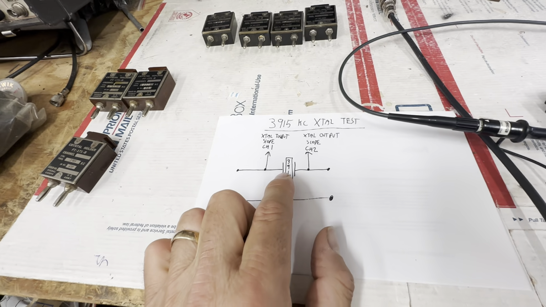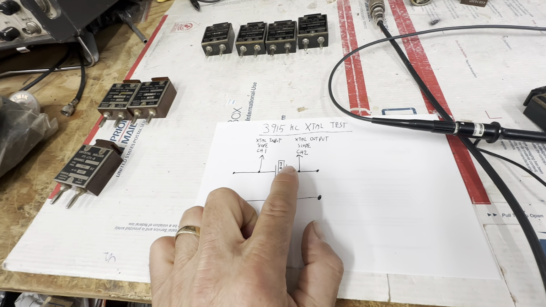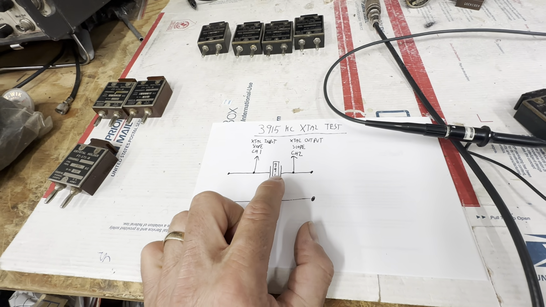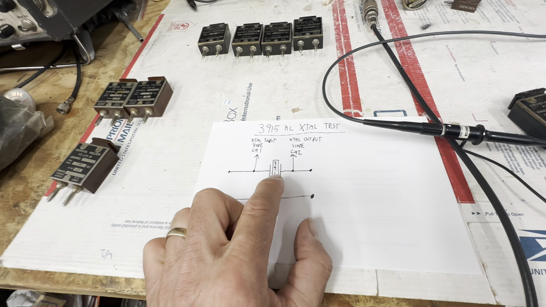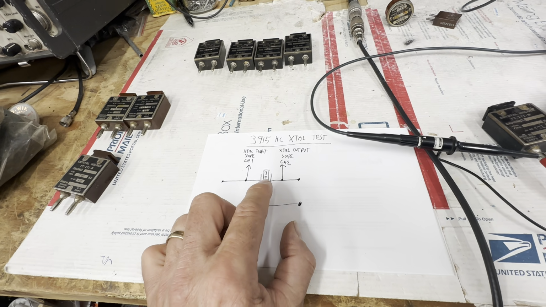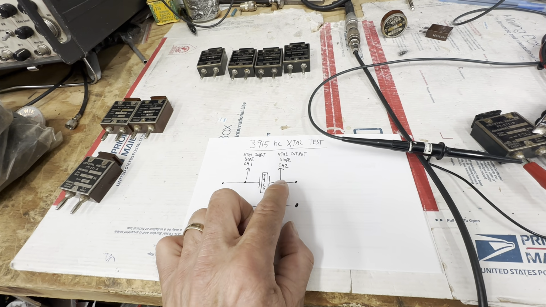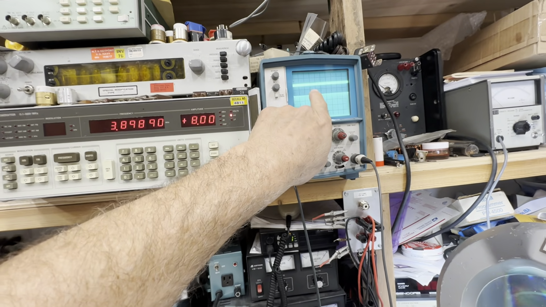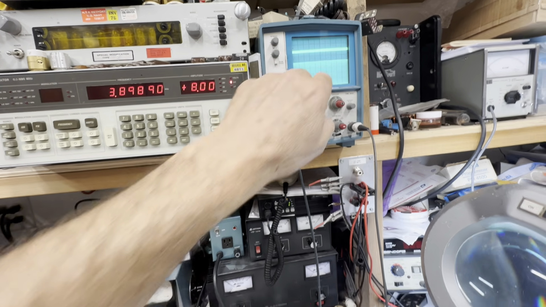What we should see is minimal to no pass here until we get right to the point where the crystal is resonant. At that point, all of a sudden, this will start passing a signal, and we'll start seeing voltage here, a signal on the output of the oscilloscope on channel 2.